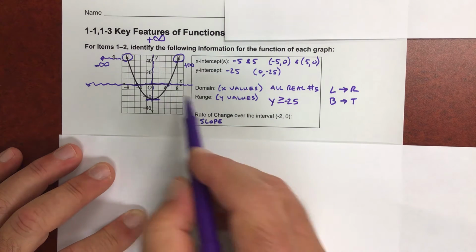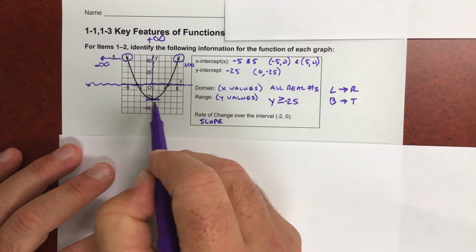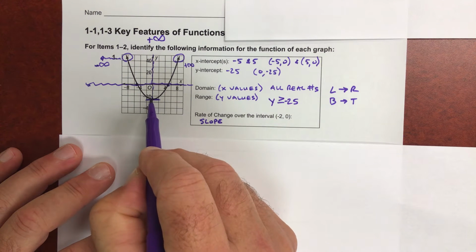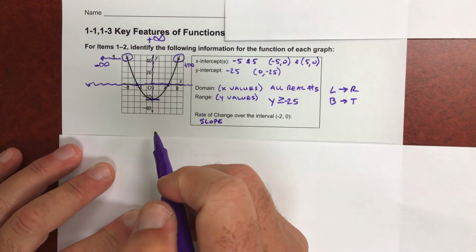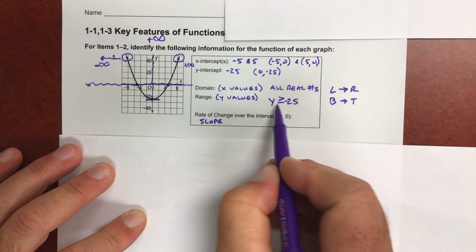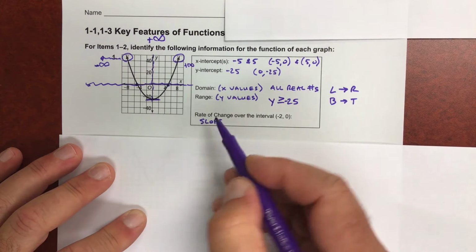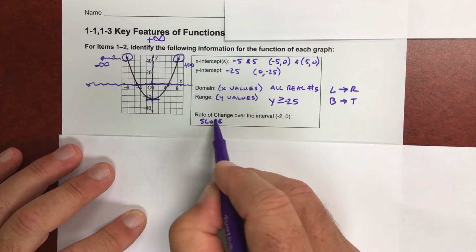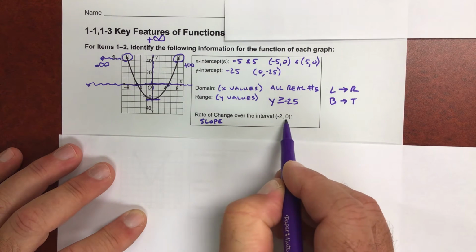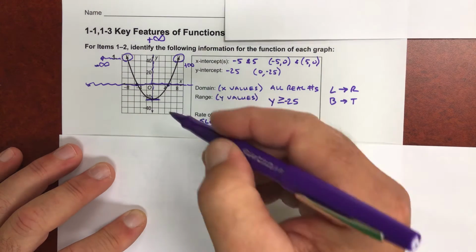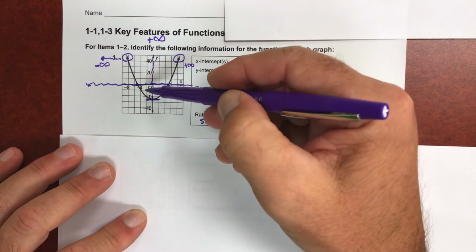That's the range. The range are the y values, and the y values are from negative 25 all the way up to positive infinity. That's the reason why it's this. And the last thing is, they want to know what the slope or the rate of change is over the interval of negative 2 to 0. So we have to go and find out what that is.